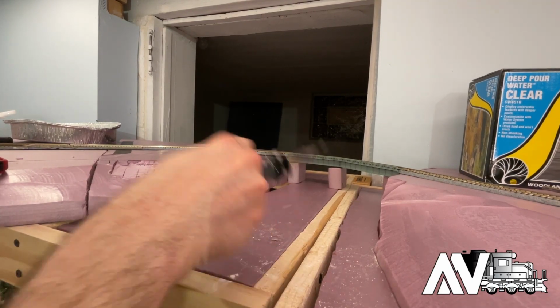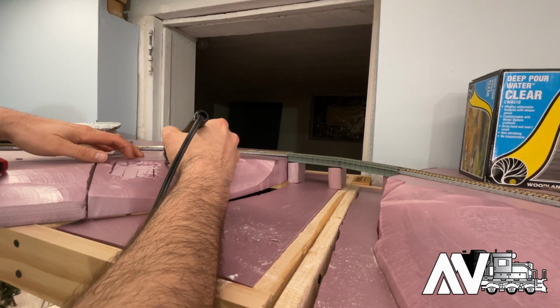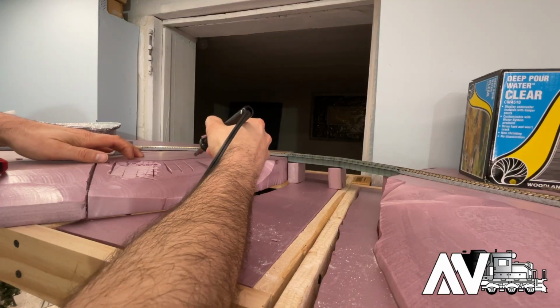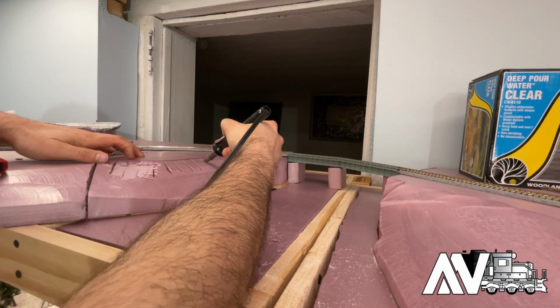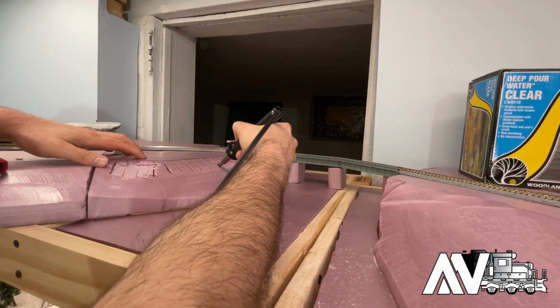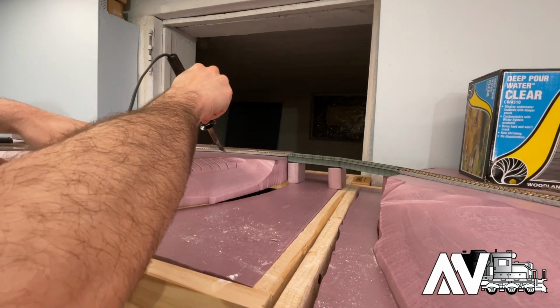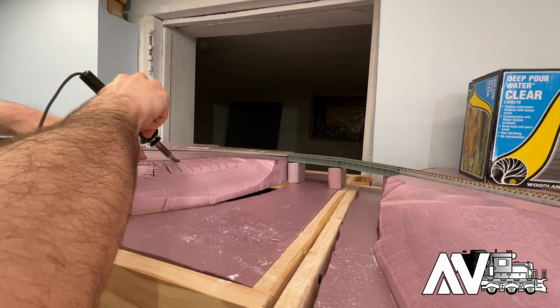So having the hot knife to work through this, and gentlemen, I said hot knife, not hot wife. The hot wife is a totally different process. But this just lets you work this a little bit better and lets you cut through.